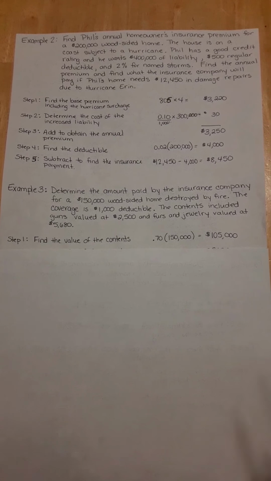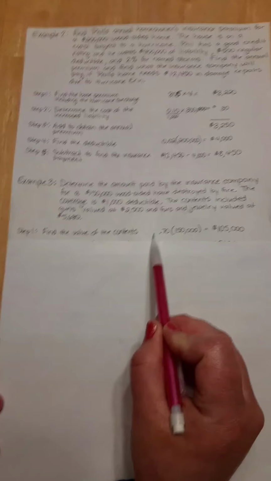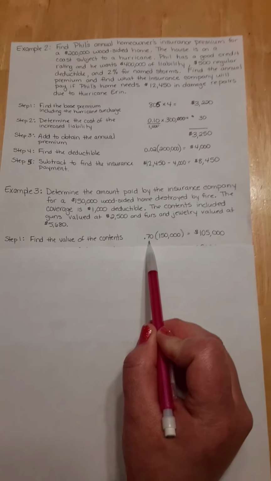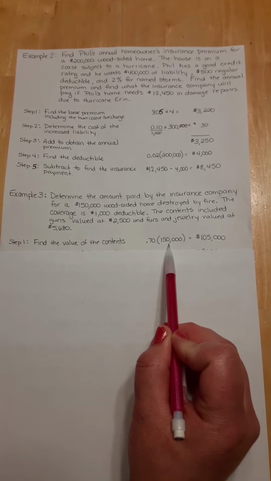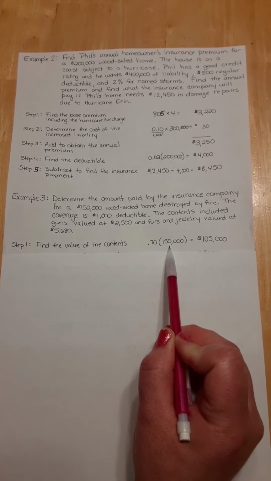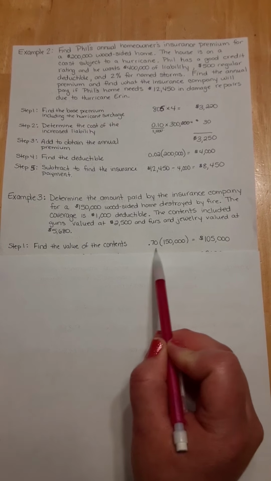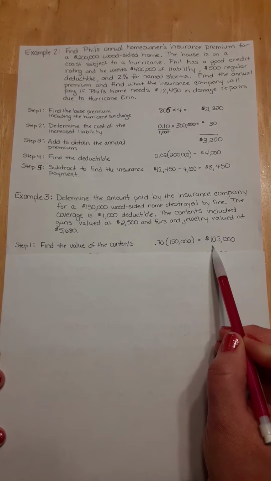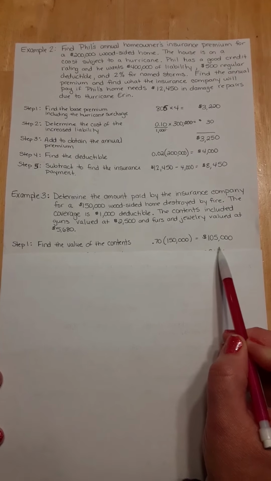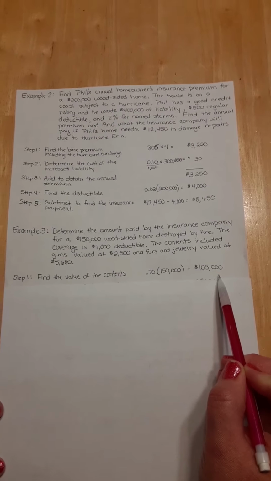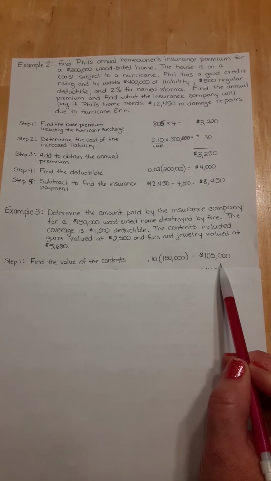And so we take that 70%, we're going to turn it as a decimal, and we're going to multiply it by the cost of that home. And the cost of the home, it was assessed at $150,000. Okay, we're going to go ahead and multiply that together, and we find that the insurance company is going to give us $105,000 for the goods that are inside of our house.